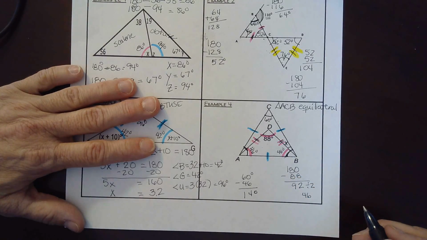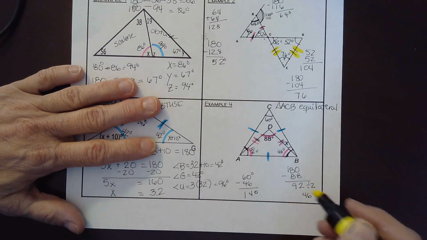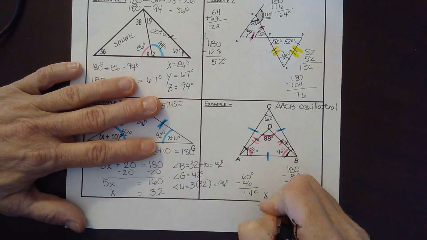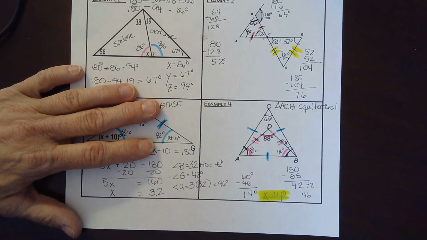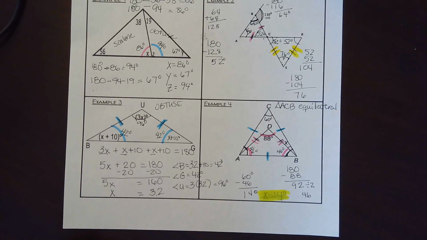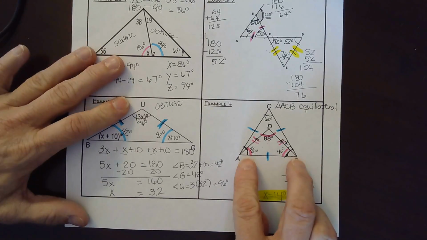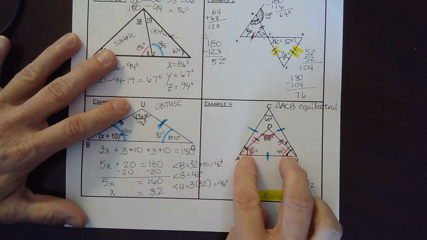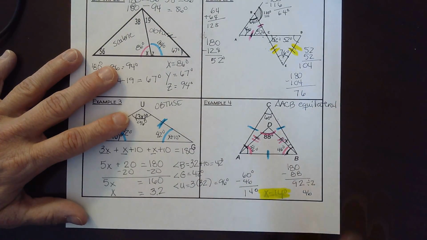degrees. So 14 degrees, x equals 14 degrees. Okay? So here we just took the information that we know about triangles, that the angle measures of a triangle add up to be 180. Then we used that information to help us find other angles so that we could ultimately find the missing angle here.